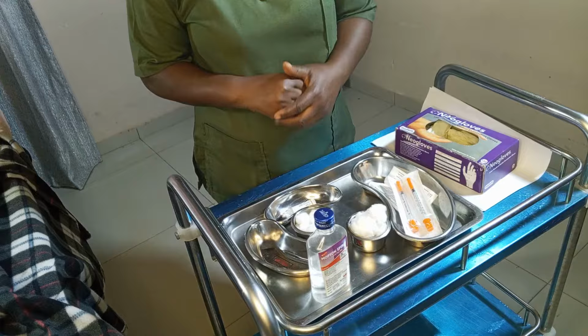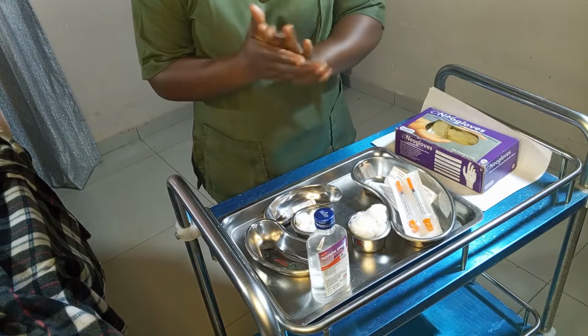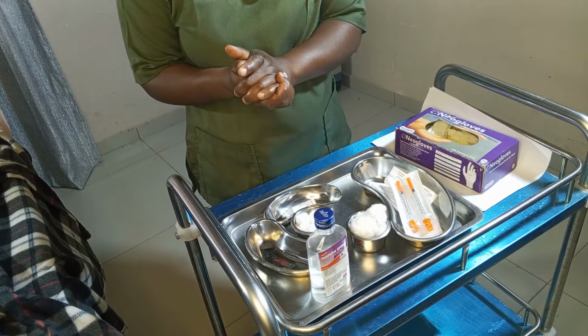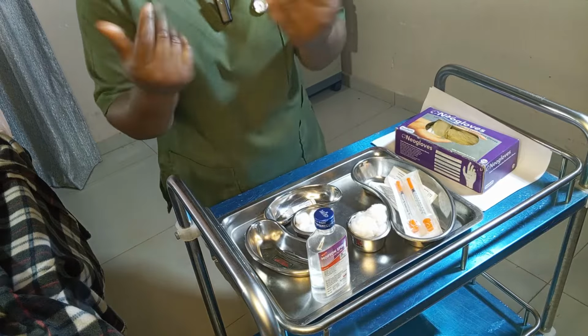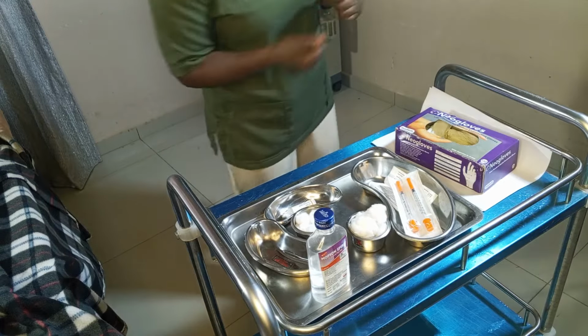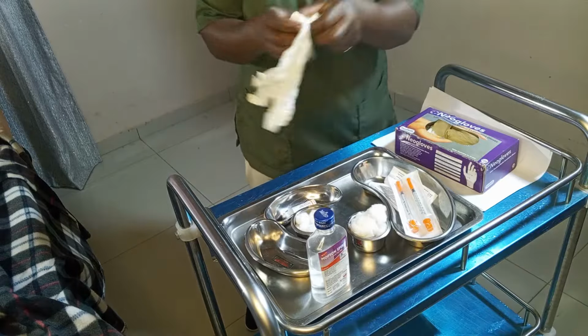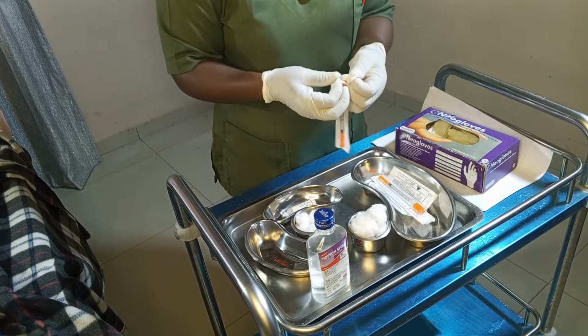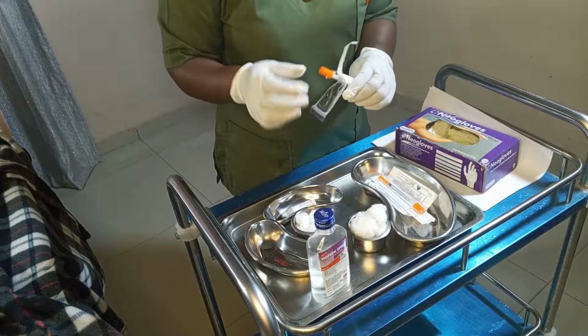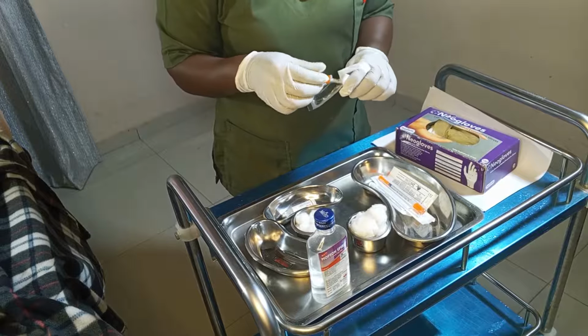Before I continue this procedure, I have to perform hand hygiene and then don my gloves. So follow me, let's go and perform hand hygiene and don my gloves. I'm going to don my gloves, since the patient has been placed on 10 international units of insulin.